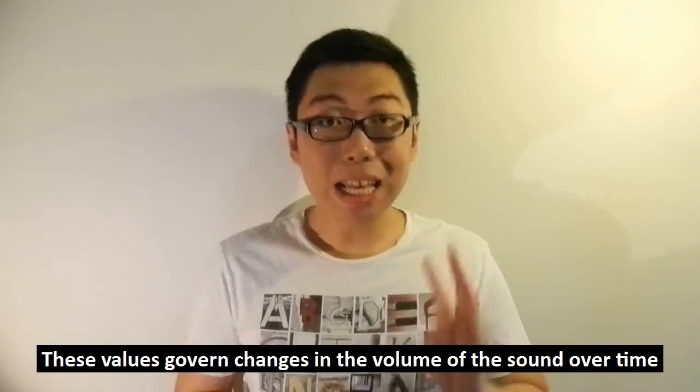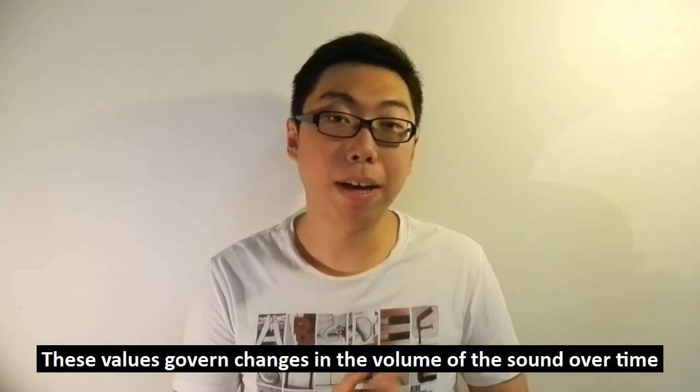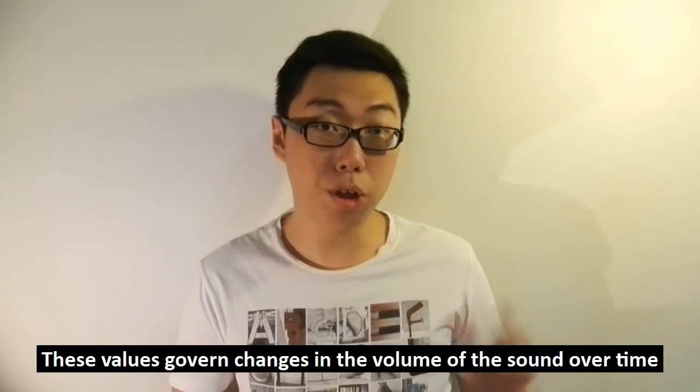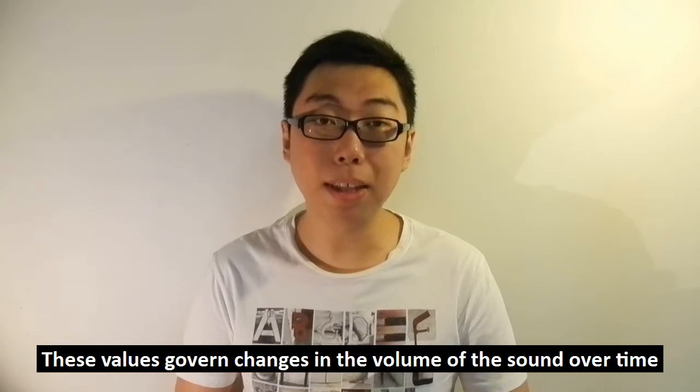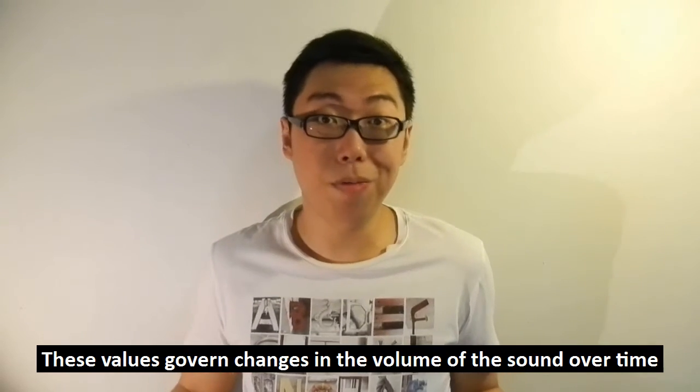A stands for attack, D stands for decay, S stands for sustain, and R stands for release. These are four parameters that actually affect how the volume of a piece of sound changes over time. And changing up these values can actually make the sound sound very different.